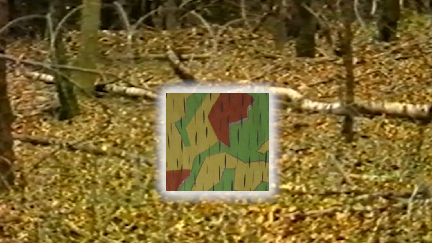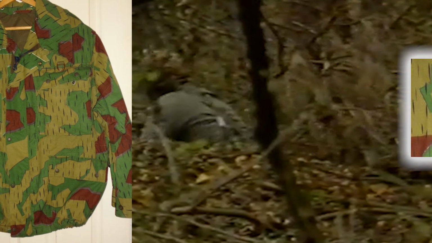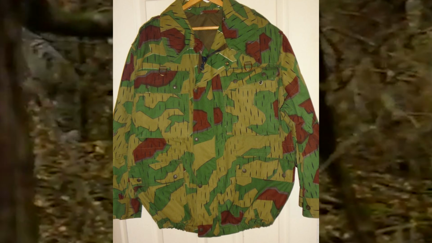Next up, we have the green variant. This pattern appears again with much larger polygon shapes being green, hence the name, and larger raindrops. This pattern was also only used on Fallschirmjäger uniforms. As I had mentioned before, I sadly do not have the photos of the Bundeswehr palm pattern, so this concludes the extent of adaptations used by the Bundeswehr.